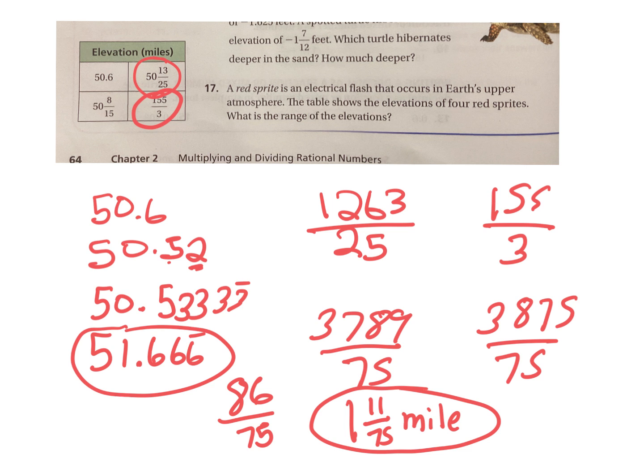If I would make that into a decimal, I would do 11 divided by 75, and it would give me 1.146 repeating. But I don't like the repeating. This one has a definite amount, 1 and 11/75. More accurate.